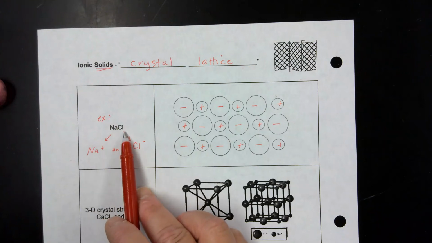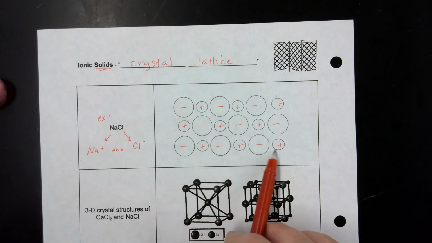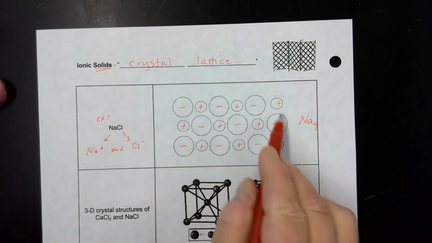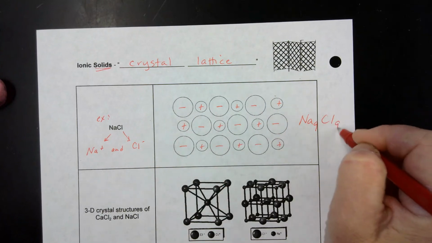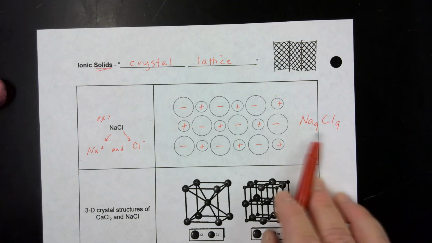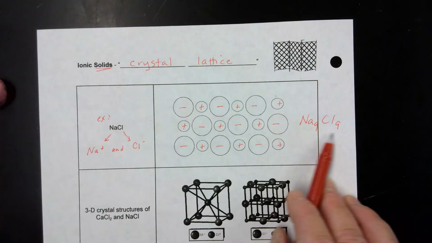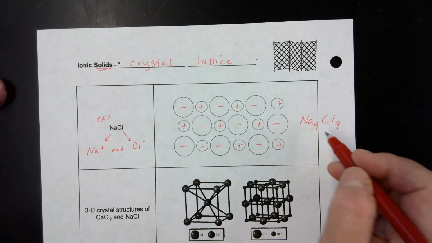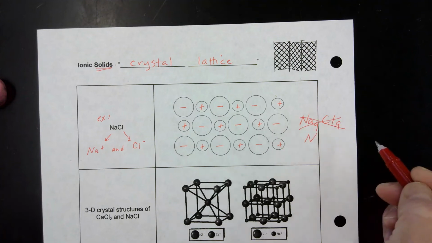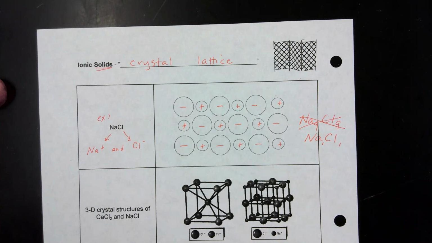So why is this formula just NaCl? That's a 1-to-1 ratio. If you count up all the positive ions here, there are 9 sodiums, and if you count up the chlorines, there are 9 of those. Ionic formulas don't represent the actual number. The ionic formulas represent the lowest reduced ratio. So we wouldn't write this as Na9Cl9, we would just write this as NaCl, which is a 1-to-1 ratio.